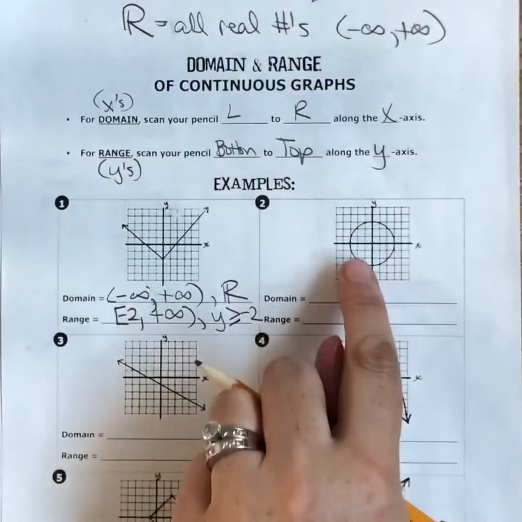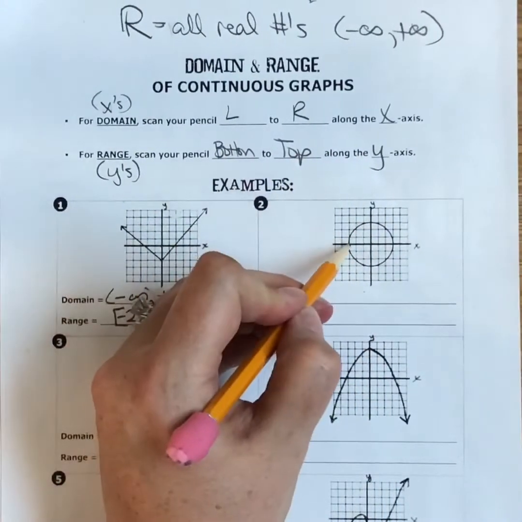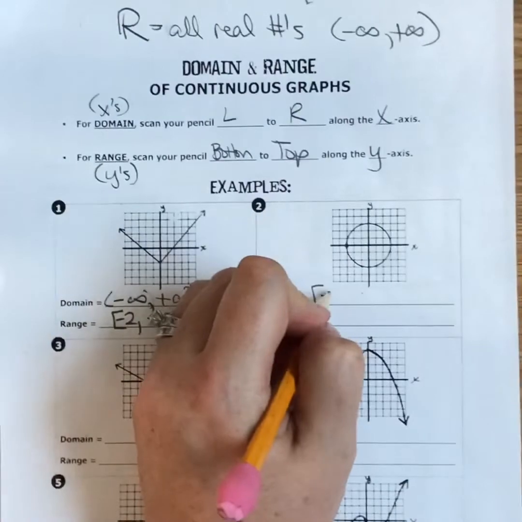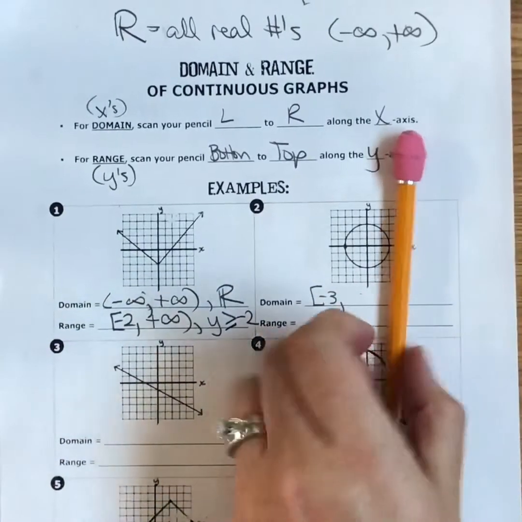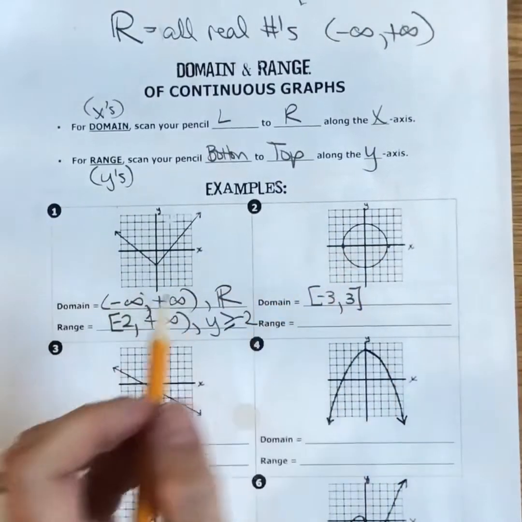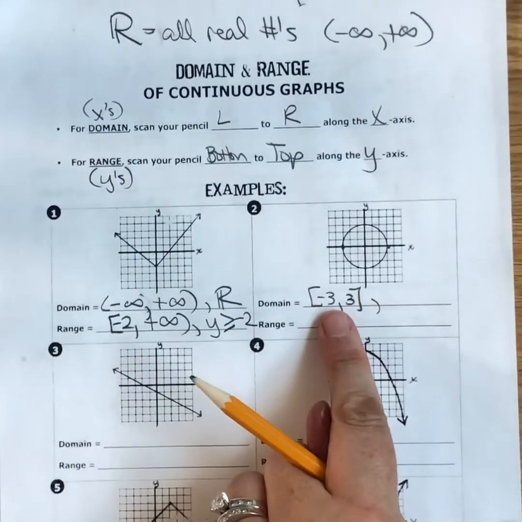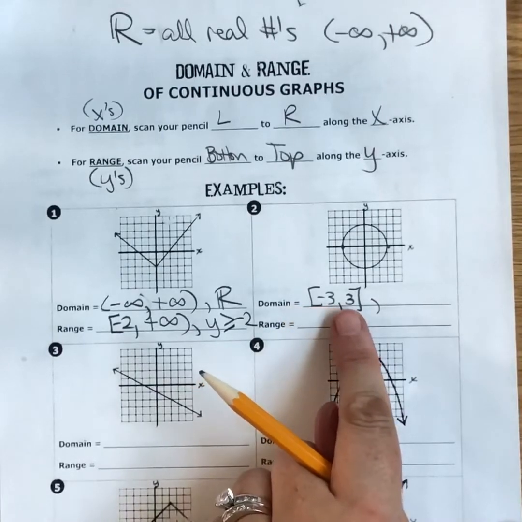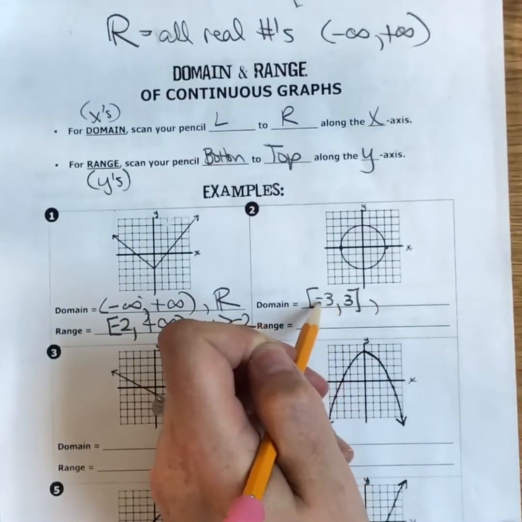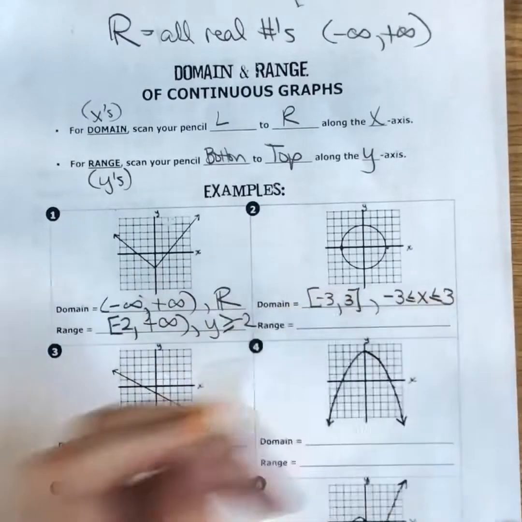Okay. Now number 2, so the domain, we scan from the left. First point we hit is here, and for domain we only care about the x, which is -3. So we start at -3, comma. From the right, I hit this point, which is +3, because we only care about the x on that point. And then how I write this as an inequality, because it's not all real numbers, remember those less than sandwiches? We just write all the x's have to be between this. It's kind of like these barriers, it has to be between, so we just write -3 is less than or equal to x is less than or equal to 3.